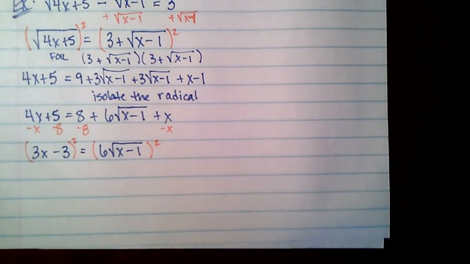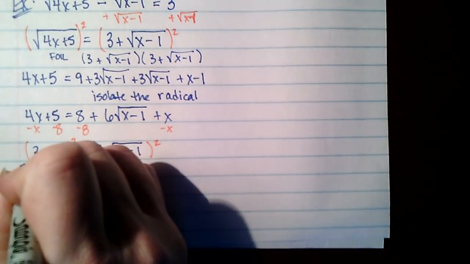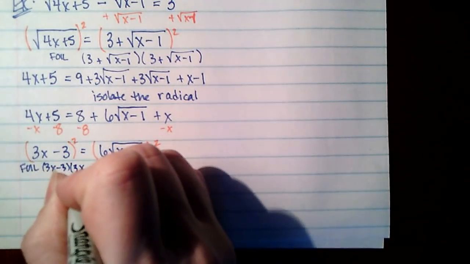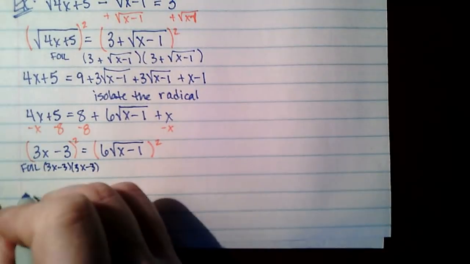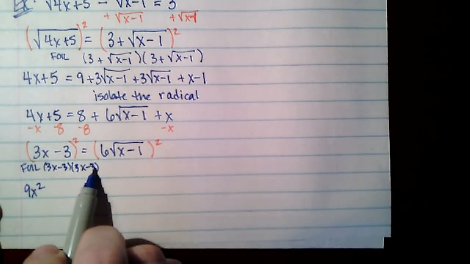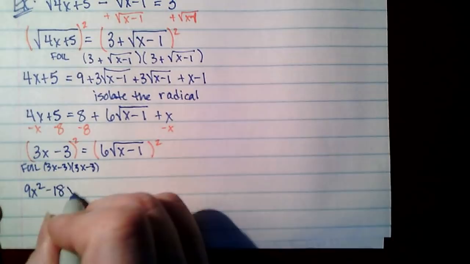On the left-hand side, I'm going to need to FOIL. 3x minus 3 times 3x minus 3. So that will be 9x squared minus 9x from the outsides, minus another 9x from the insides makes minus 18x.